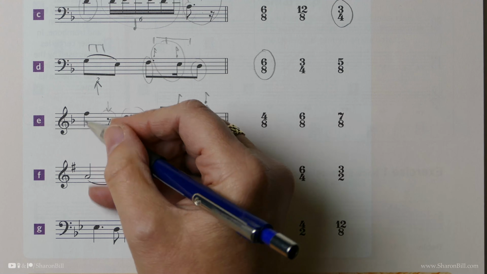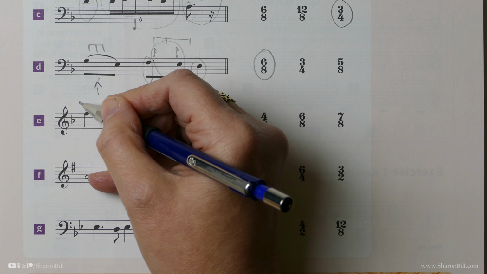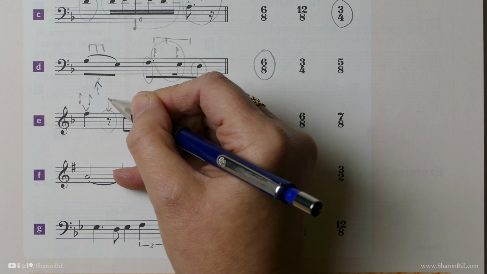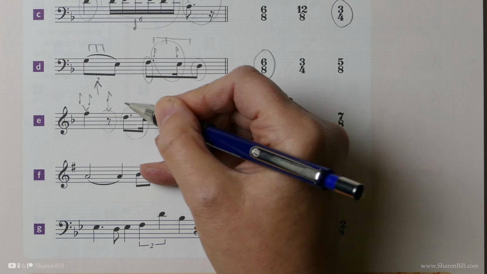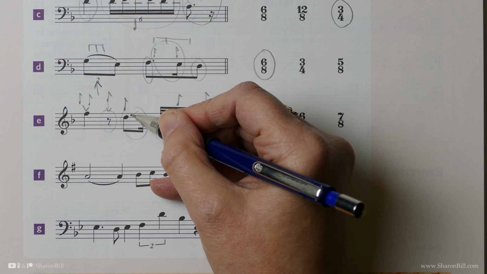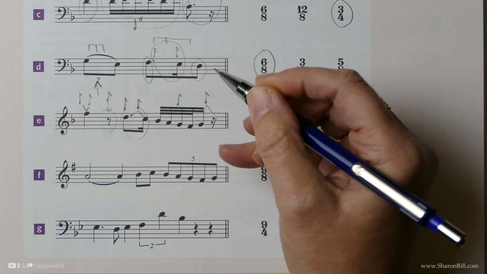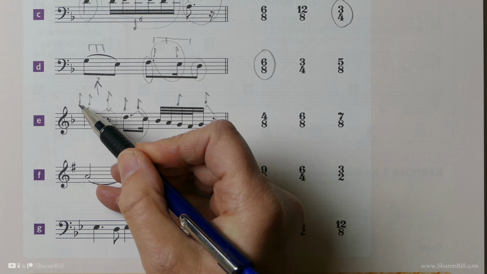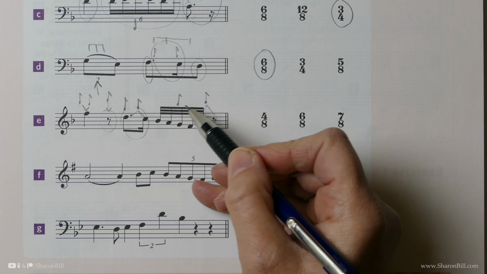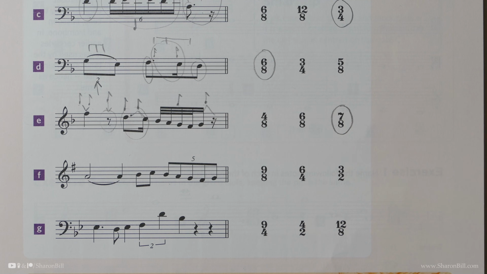so we're going to have to figure this out in quaver beats. So we know that a crotchet divides into 2 quavers. There's a quaver, so there's a quaver. The dot is a semiquaver's worth. There's a semiquaver, which makes a quaver beat. There's a quaver, there's a quaver. So we've got 1, 2, 3, 4, 5, 6, 7 quaver beats, and so that will answer our purpose.